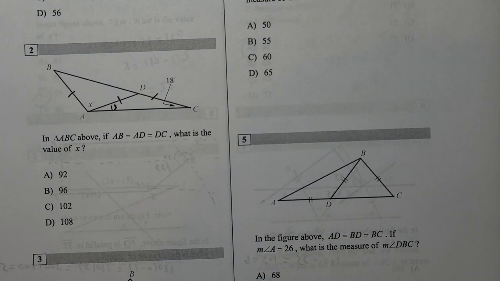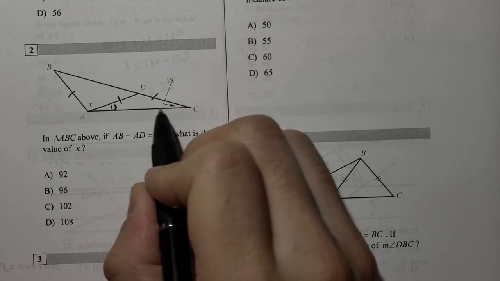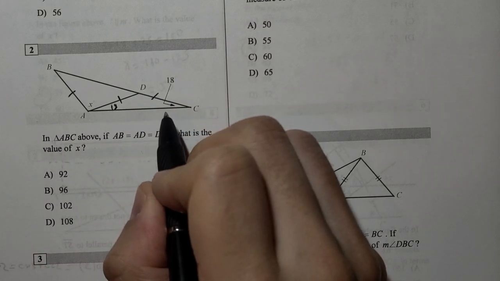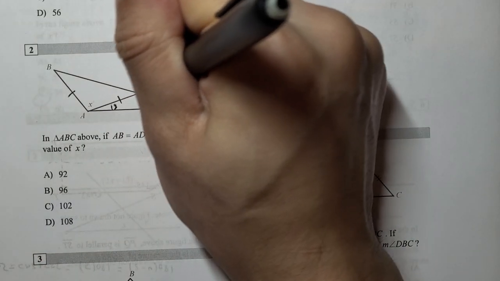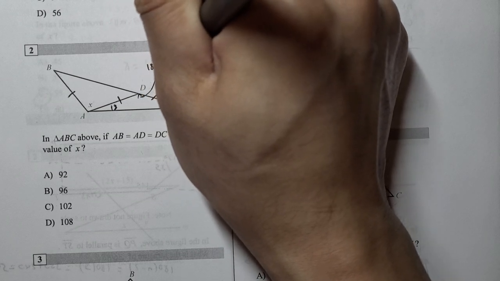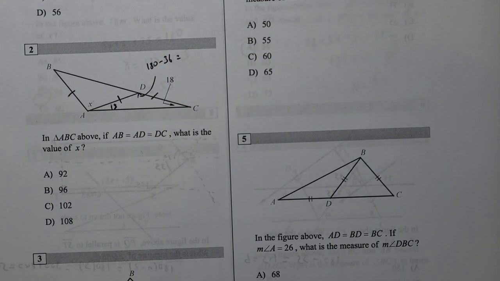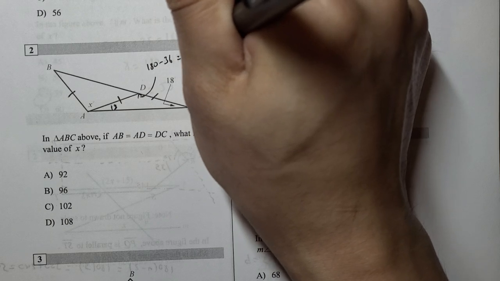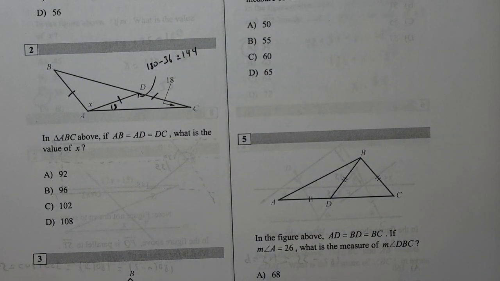How does that help us? Well, if these two are 18, they sum up to what, 36? So what is this guy over here? This guy is 180 minus 36, which is 144, right? Now how does that help us?